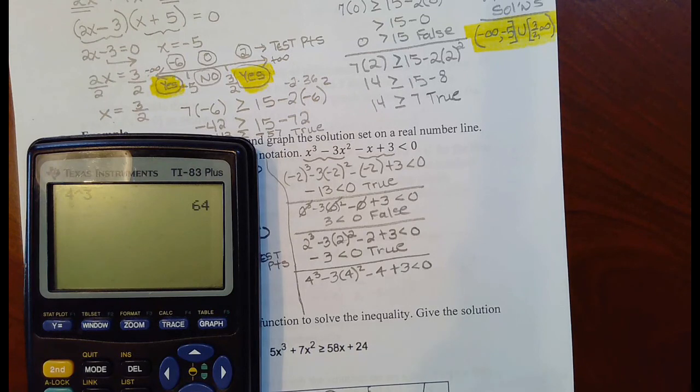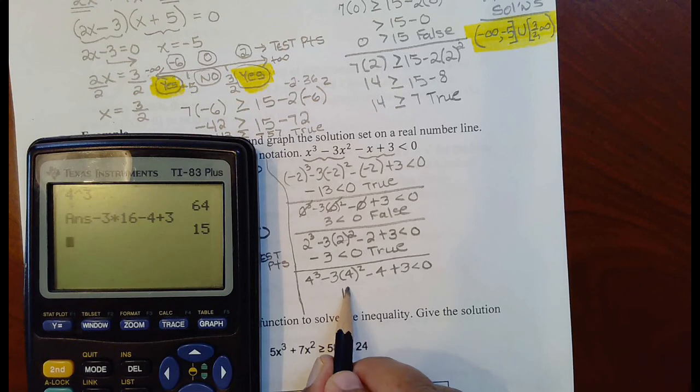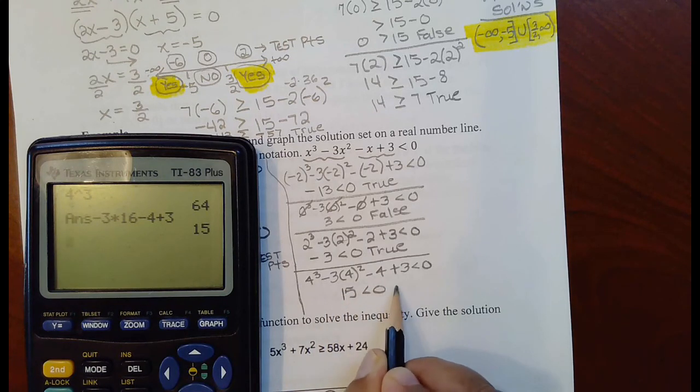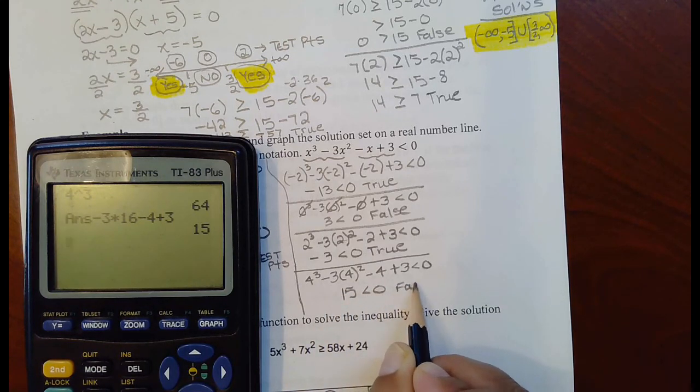And then this would be 16 times 3, minus 4 plus 3. Minus 4 plus 3, that gives you 15. Is 15 less than 0? False. That is not true.